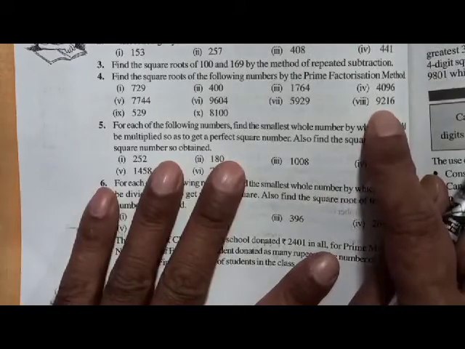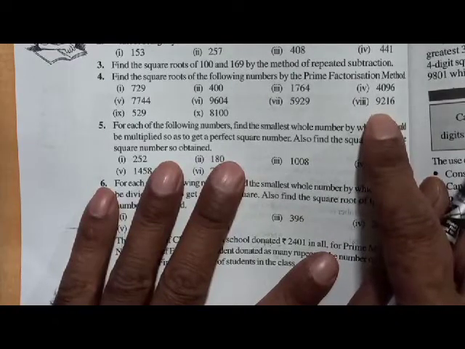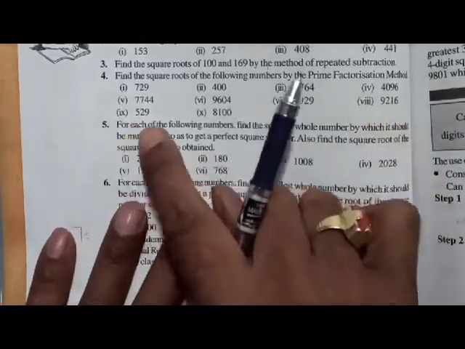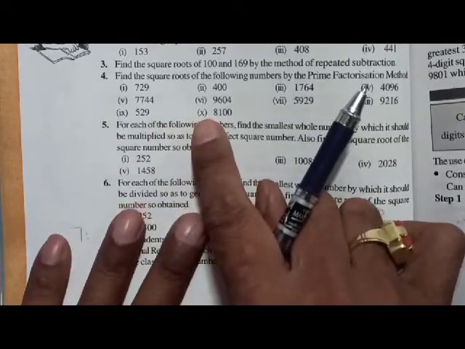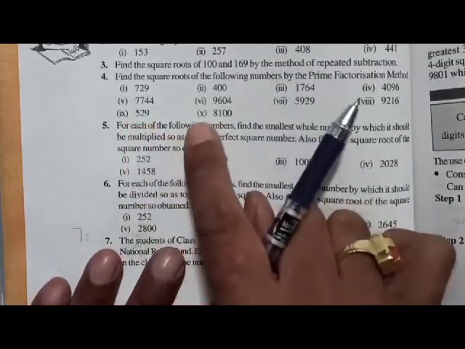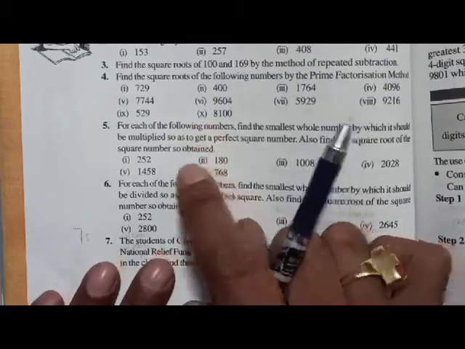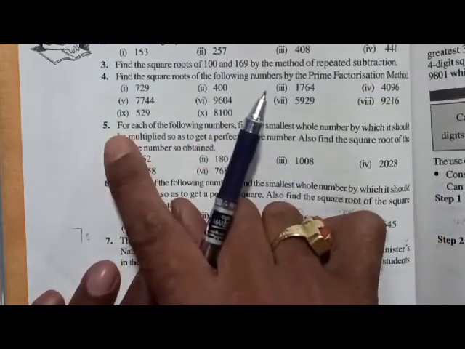We have finished Roman number 8. Roman numbers 9 and 10, let's not waste our time, you practice at home. Now let's try this question number 5.